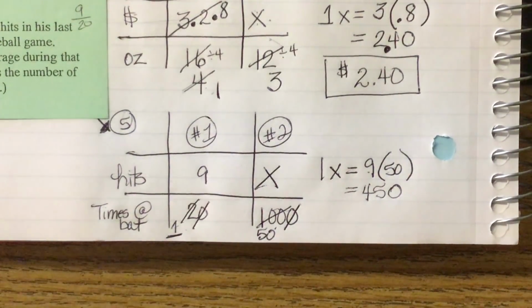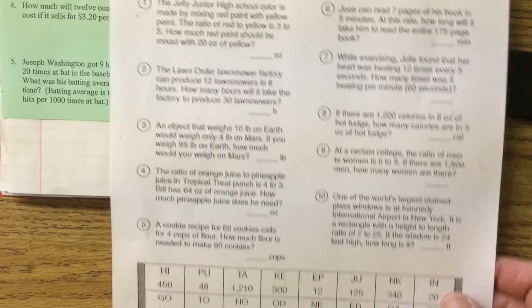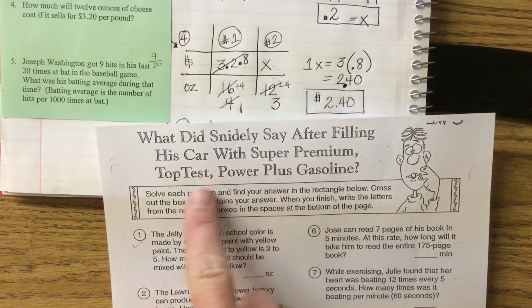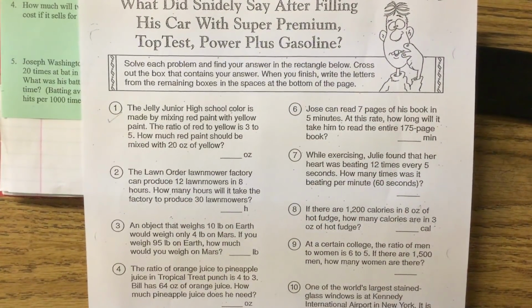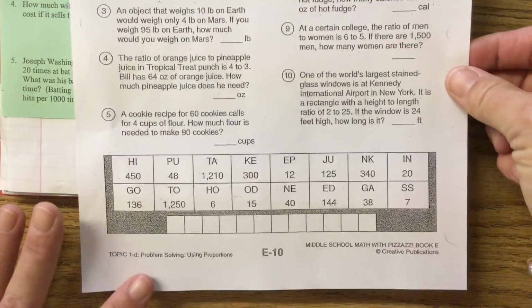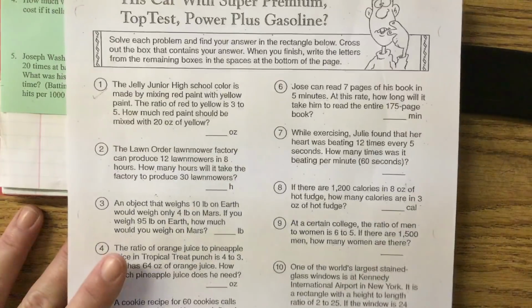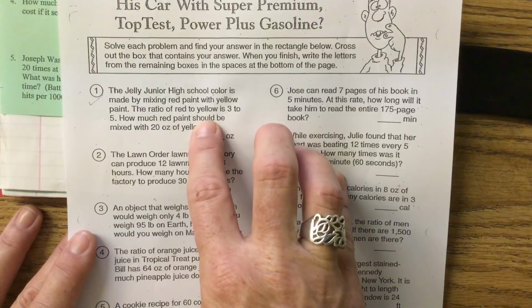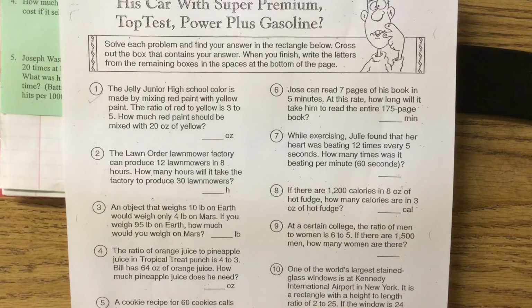All right, everybody. So this is in your journal. Refer to that as you do. All you have are 10 problems. Okay, and it's a little puzzle. You're going to find out what did Snidely say after filling his car with super premium top test power plus gasoline. Please don't look that up on the internet. I do want to see your work attached to this, as well as the puzzle at the bottom. So when you have your answer to your question, you should find it at the bottom. If you don't, that means that you probably did it incorrectly. So seek someone else, seek a peer. Hey, how did you do this one? See if you set it up the same way, okay? It shouldn't take you too long. All right, see you tomorrow.